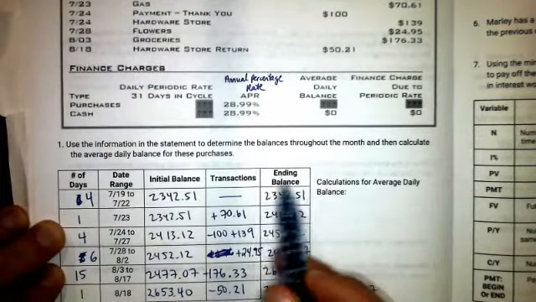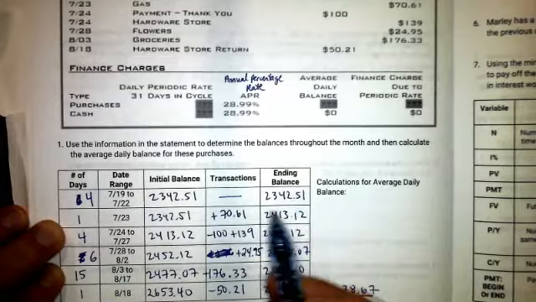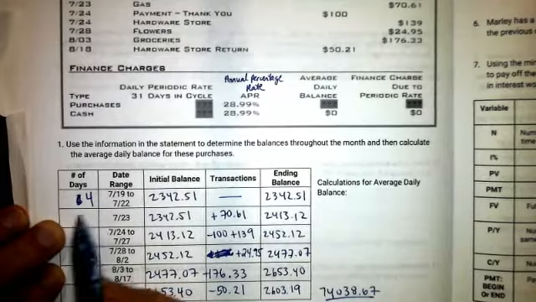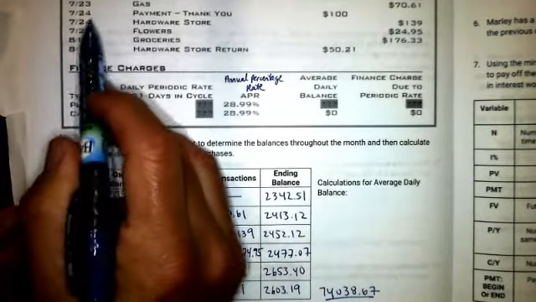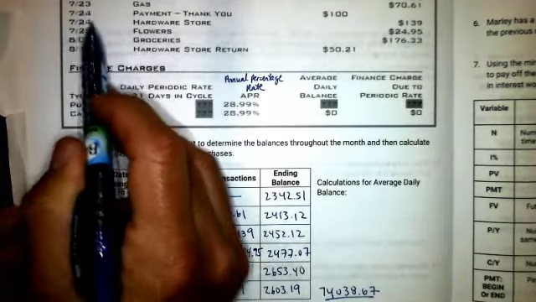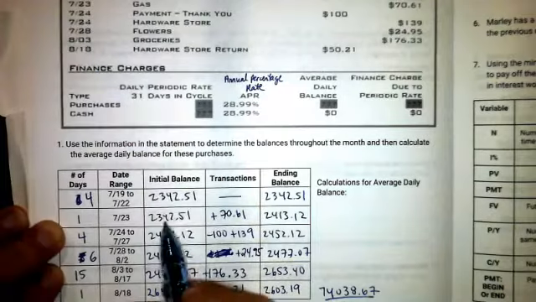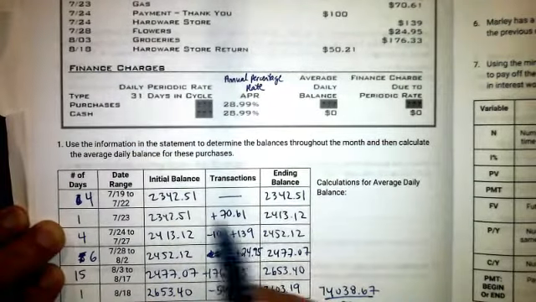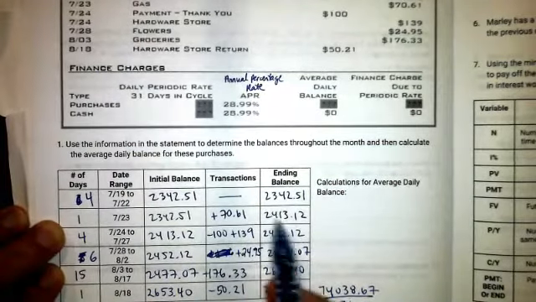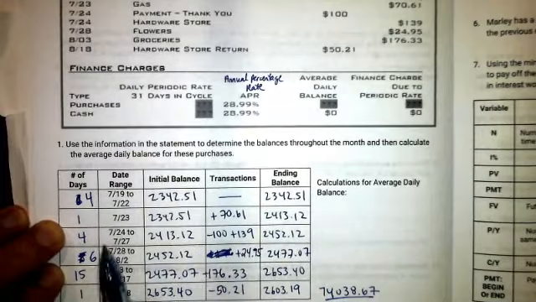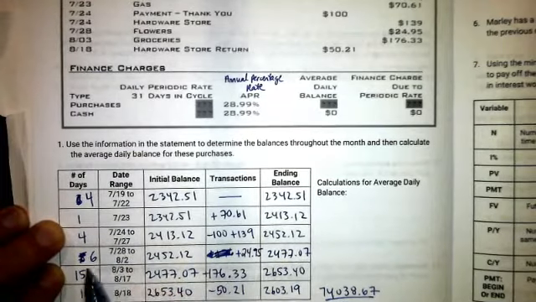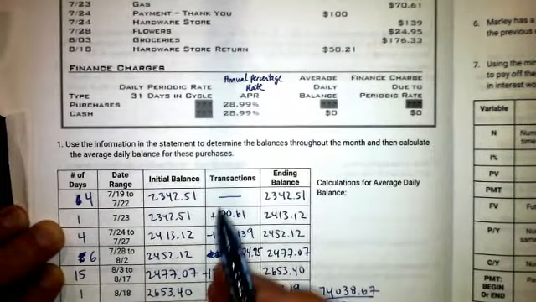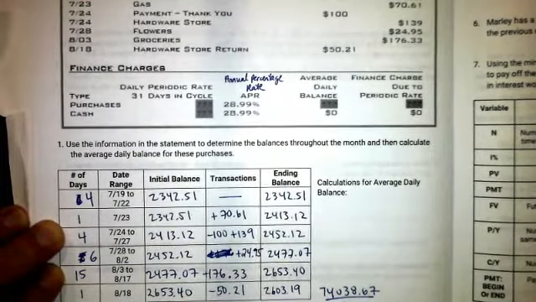There are no transactions, so our ending balance was the same. And then on the 23rd, that's just one day because there was a change made the next day as well. We have that balance, and then it was a purchase of gas, so that increased the balance up to $24.13 and some change. So I broke it down between number of days, the date range, your initial balance, all your transactions, and your ending balance.